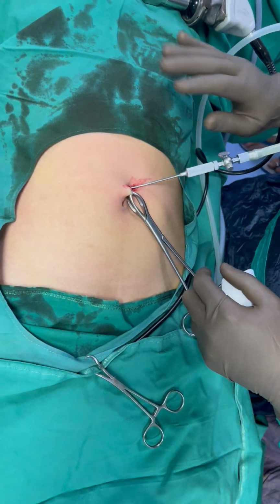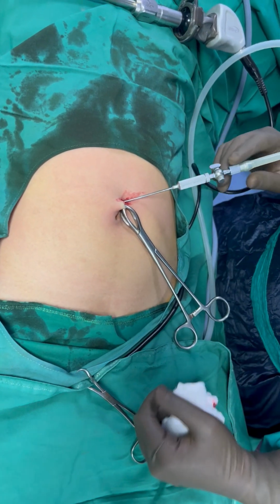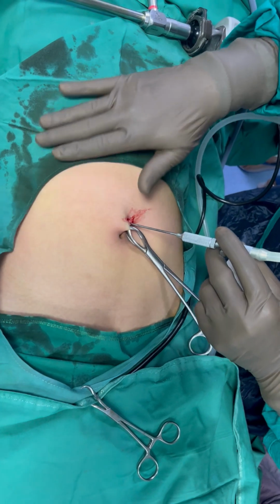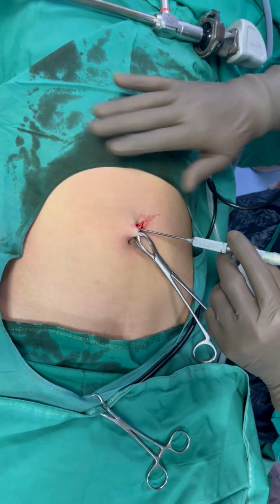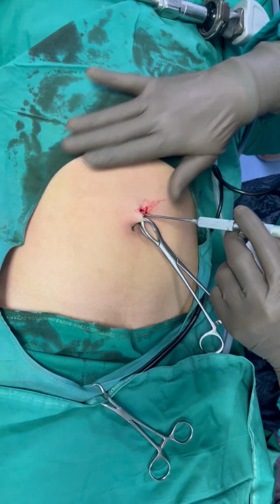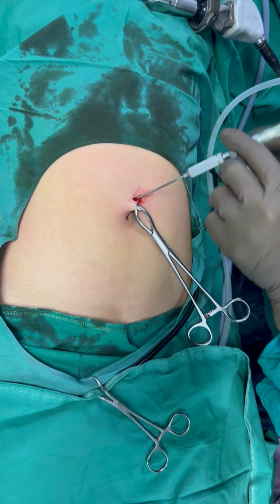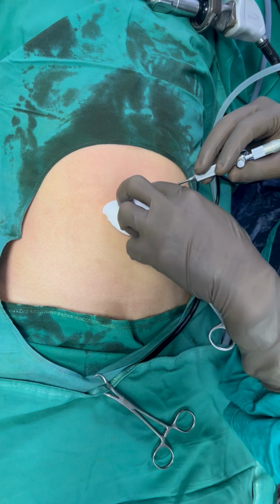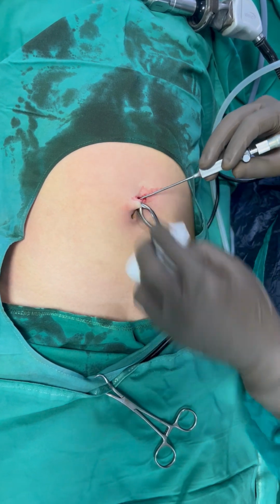See, we can hear the loss of dullness over the abdominal cavity. You can hear a resonant sound because air is filled into the peritoneal cavity.